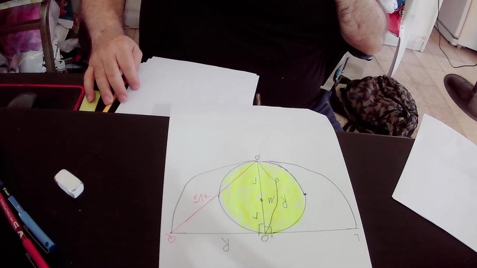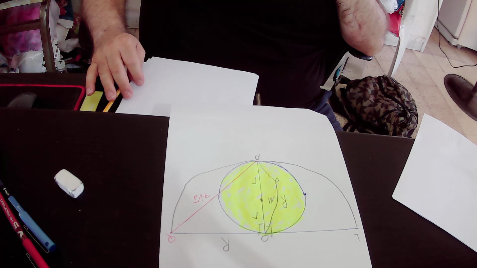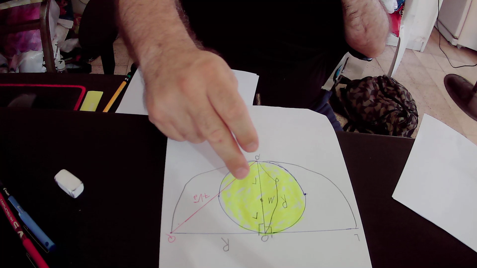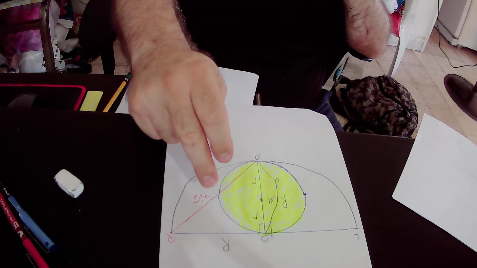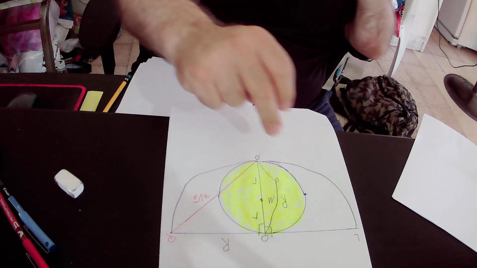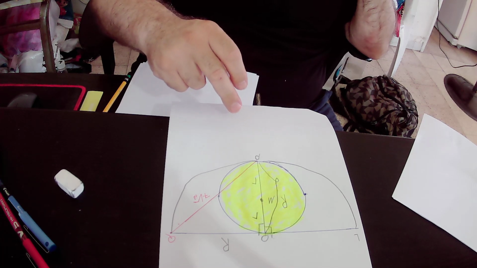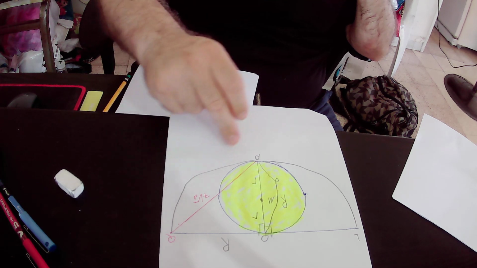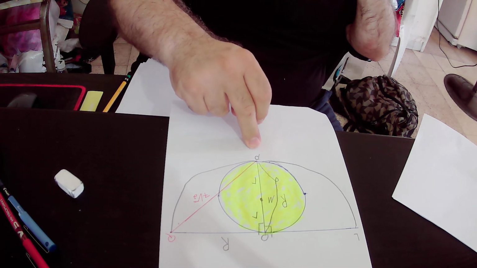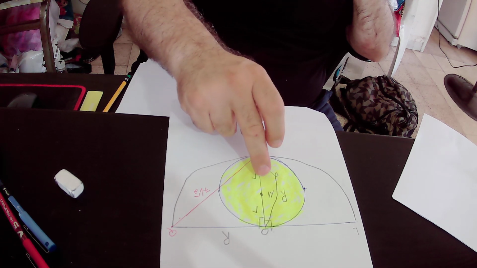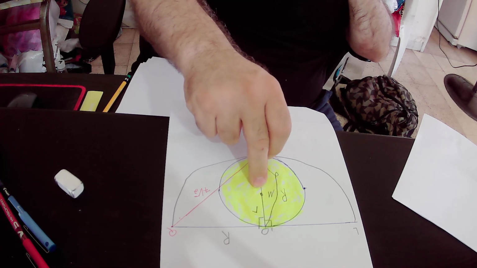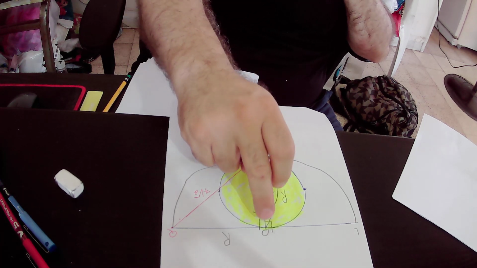Okay, so actually the yellow circle is in the semicircle, and the center of the semicircle is at point O, and the point of contact between the yellow circle and the semicircle is at point P. And we defined M as the center of the yellow circle, and we connected points M and O together.